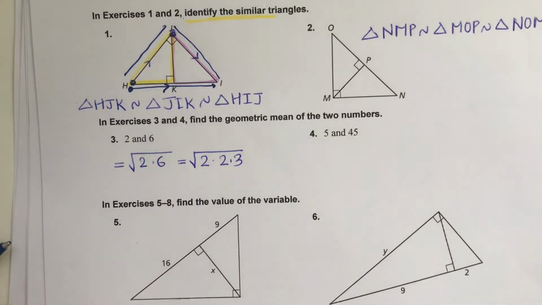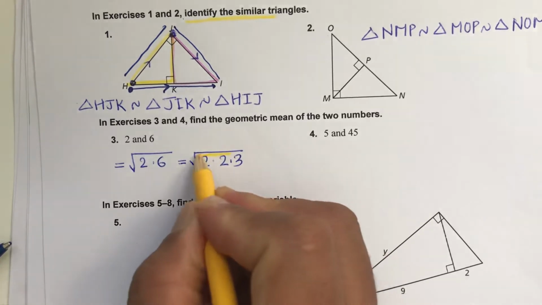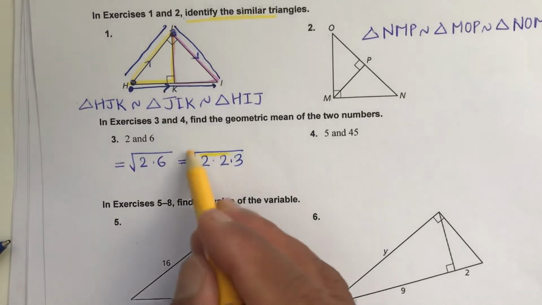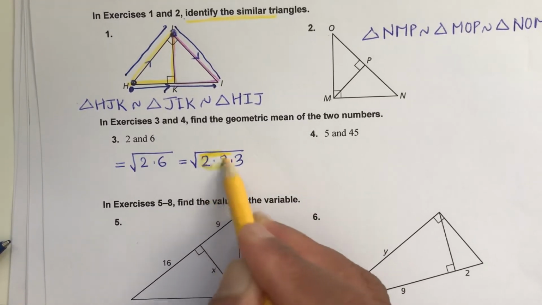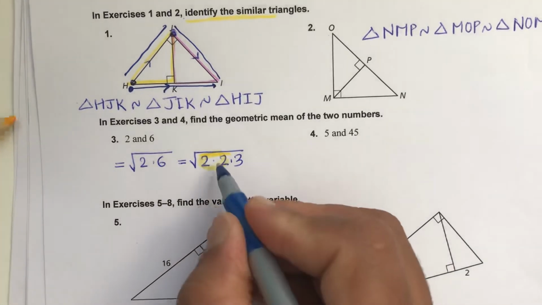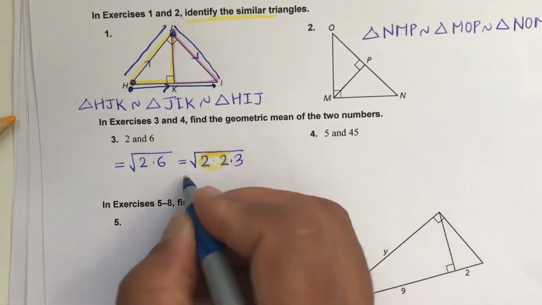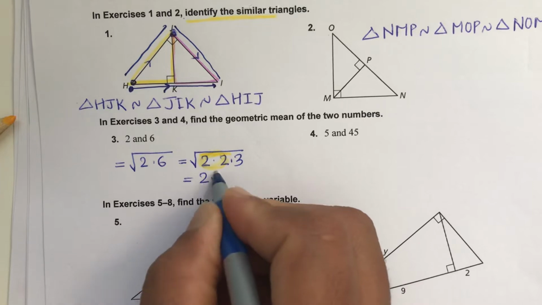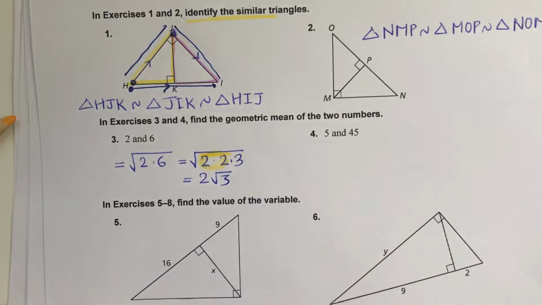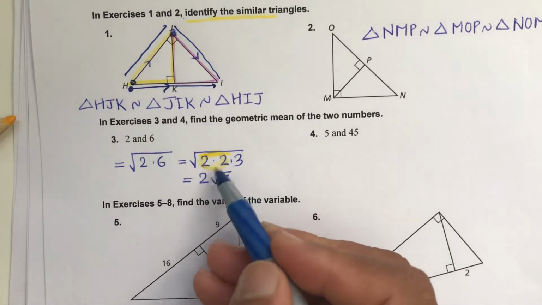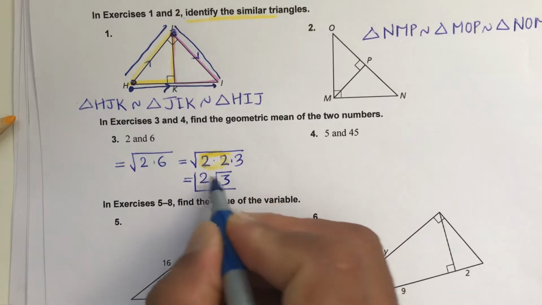Make a pair for every number, as many pairs as you can make. That's actually 4. Square root of 4 is what? 2. So it's like square root of 4 times square root of 3. So that's actually 2 root 3. In simple words, just bring out one number for each pair. So 2 root 3, that's our answer for this question.